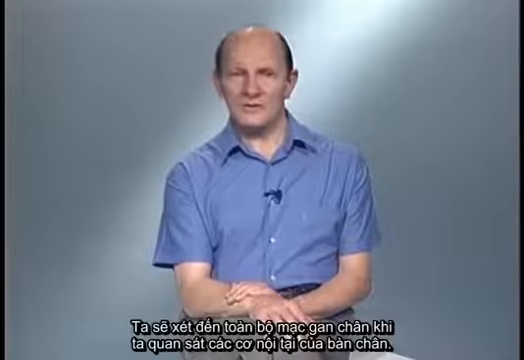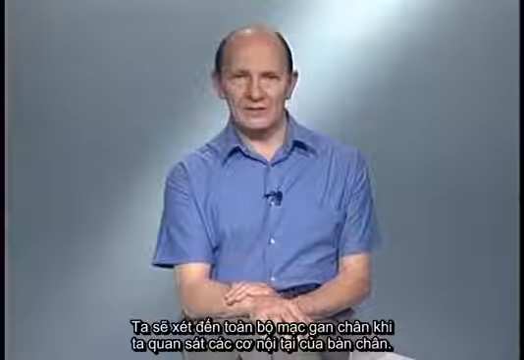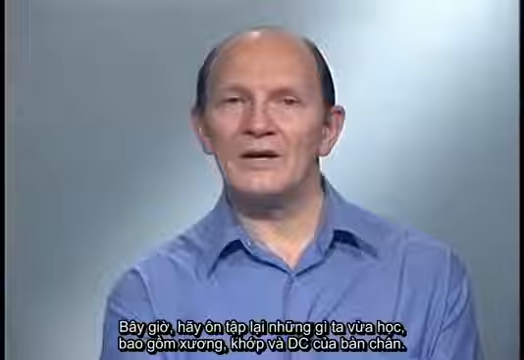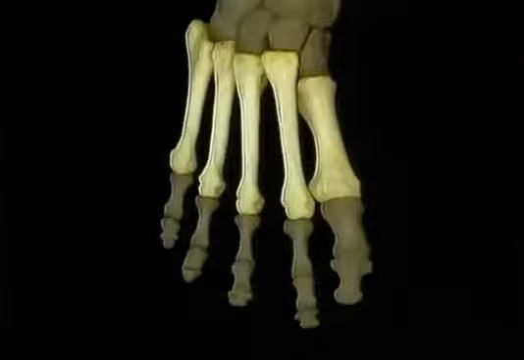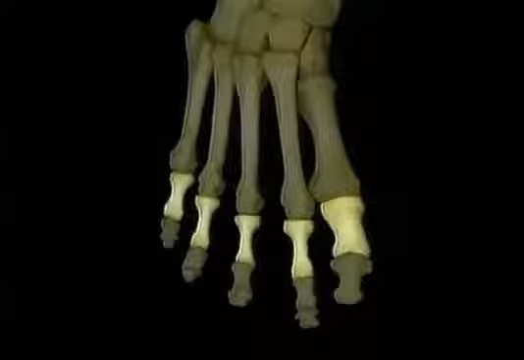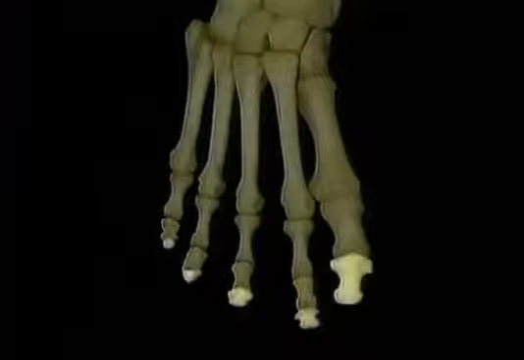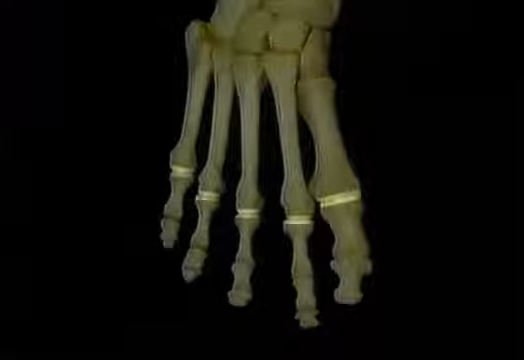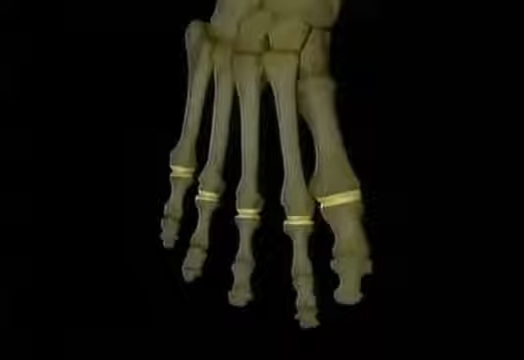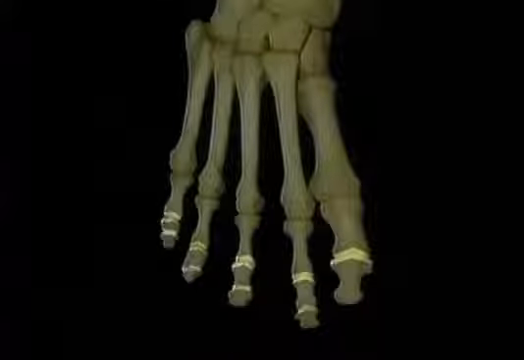We'll see the whole of the plantar fascia when we've looked at the muscles of the foot, which we're going to do shortly. Let's now review what we've seen of the bones, joints, and ligaments of the foot. Here are the metatarsals, the proximal phalanges, the middle phalanges and distal phalanges, the tarso-metatarsal joints, the metatarsophalangeal joints, and the interphalangeal joints.